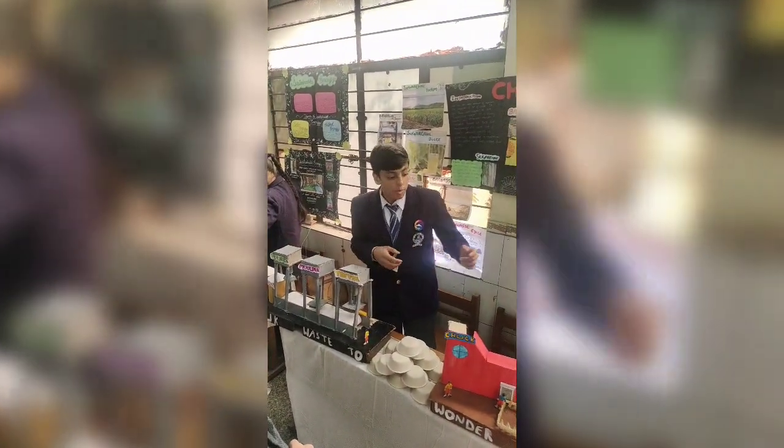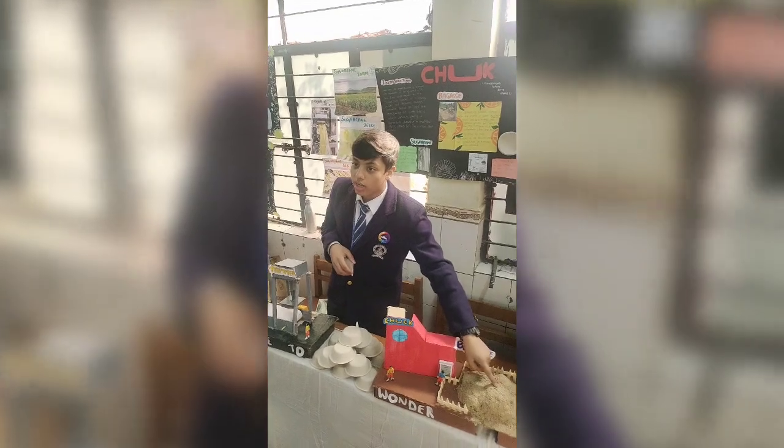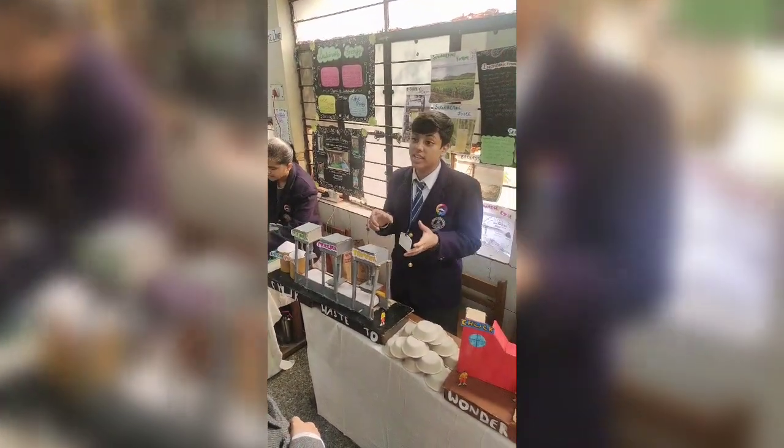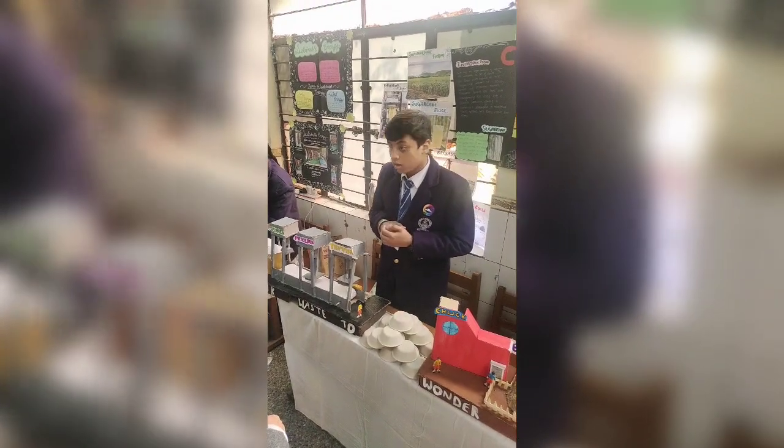We have to make a pulp because bagasse is dry and we cannot mold it in dry form. So we have to make a pulp. And to remove its stickiness, we have to wash it with alkaline water.